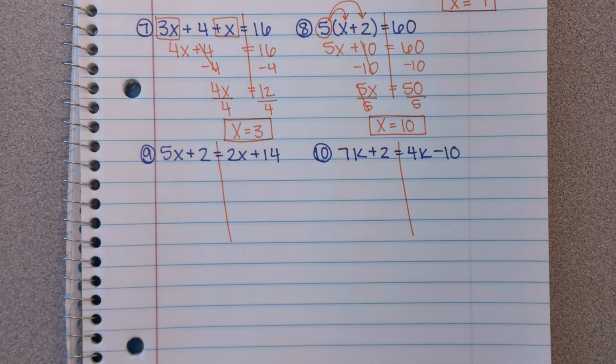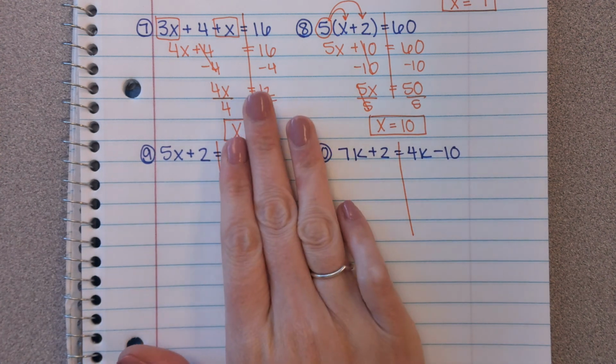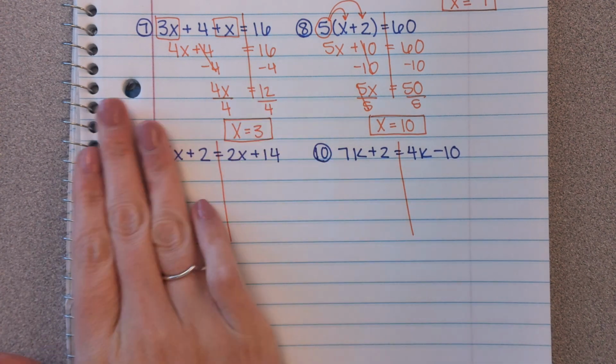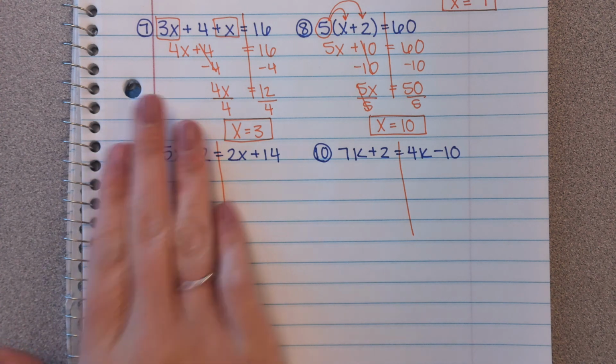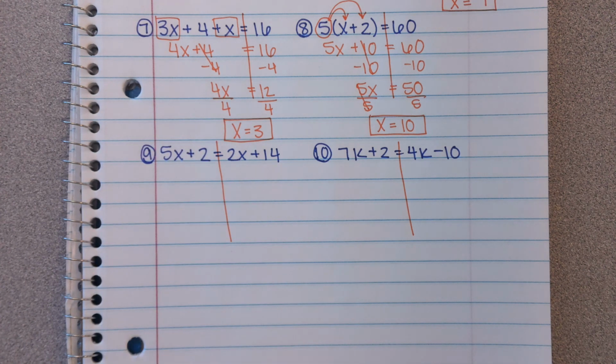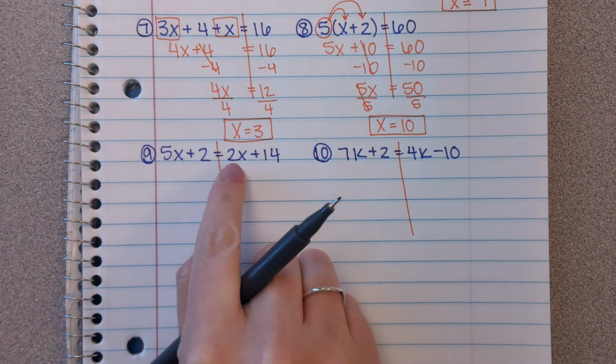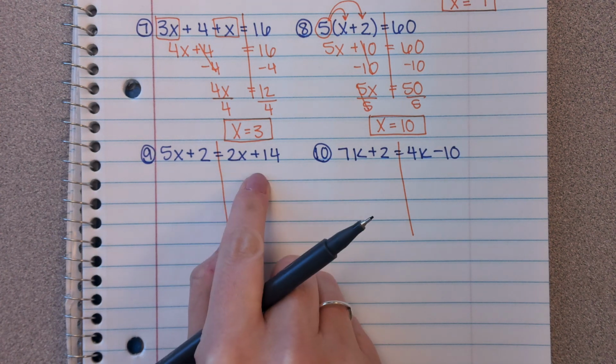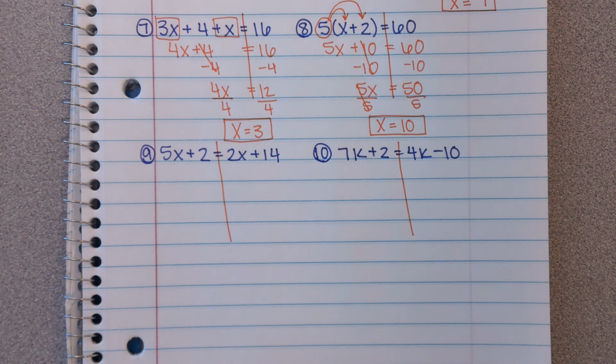Distributive property. There are no parentheses, we don't need it. Step 2, combine like terms on each side. Look at the left, nothing's alike. Look at the right, nothing's alike. We can move on. Step number 3, move variables to one side of the equal sign. All right, we do have x's on both sides, so we need to move them all to one side. Now, there's a couple different ways you can go about this.